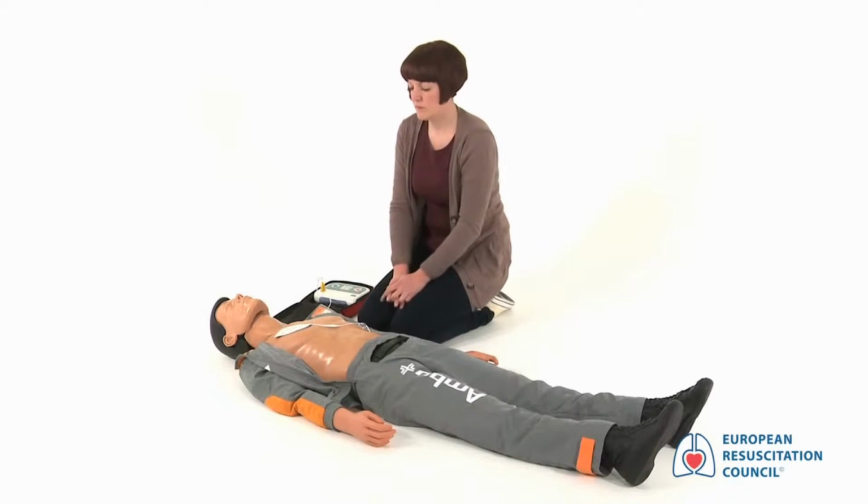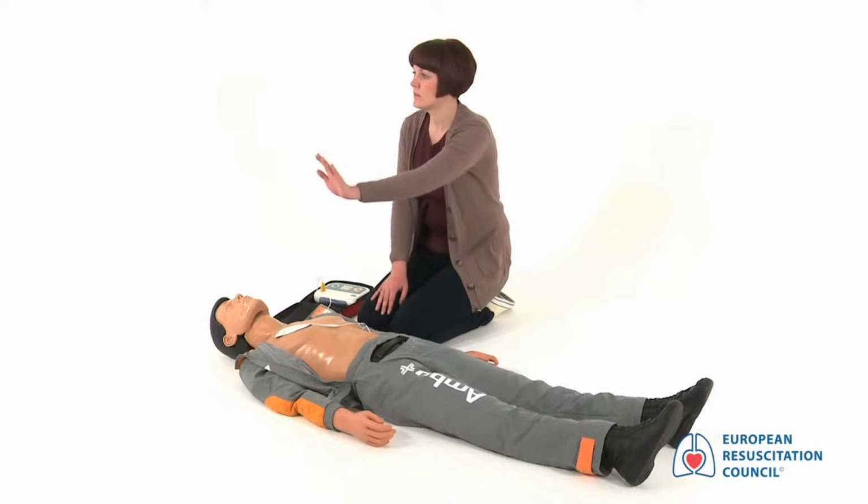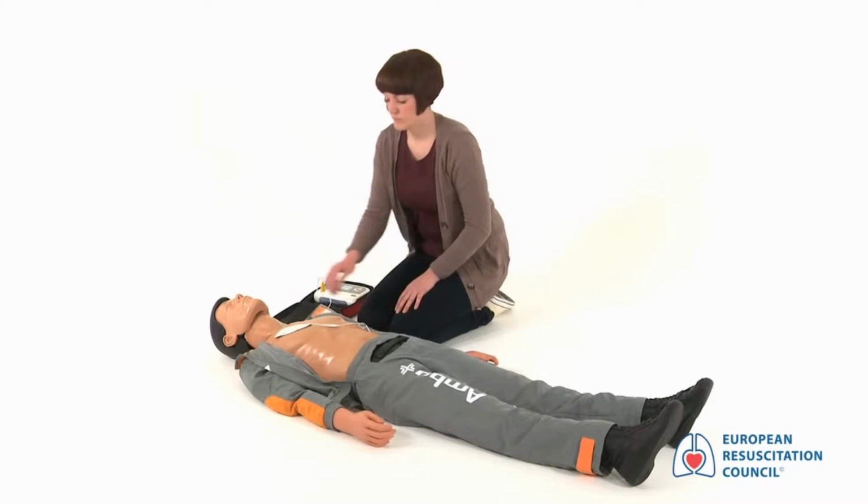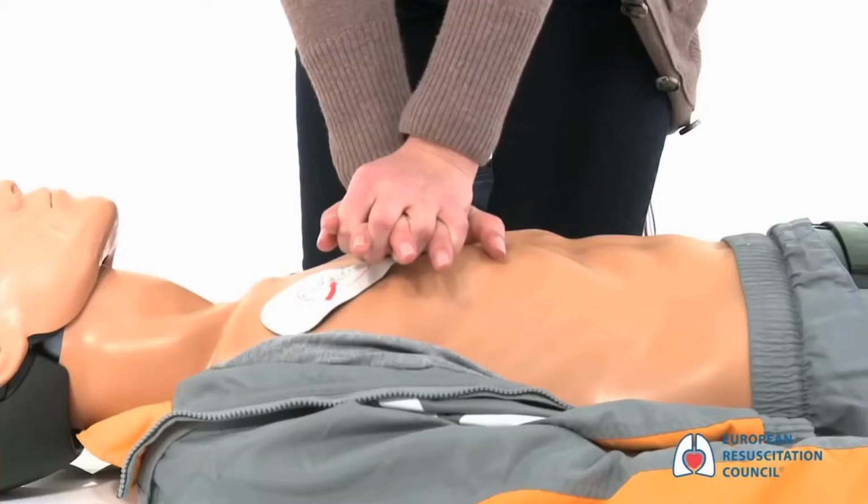Analyzing heart rhythm. Do not touch the patient. Staying clear. No shock advised. Begin CPR.